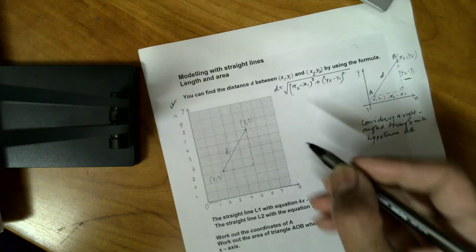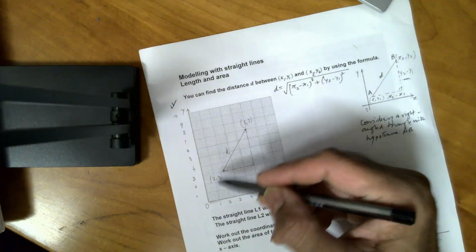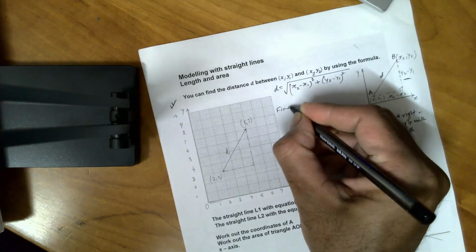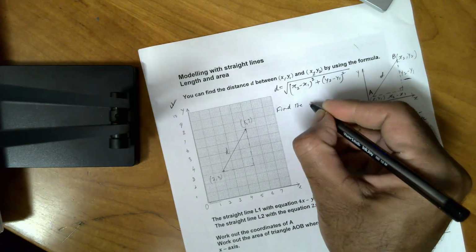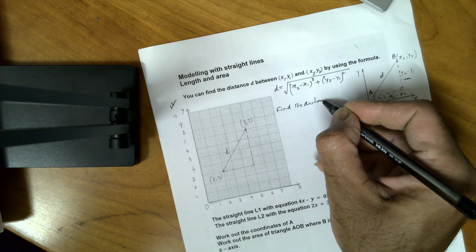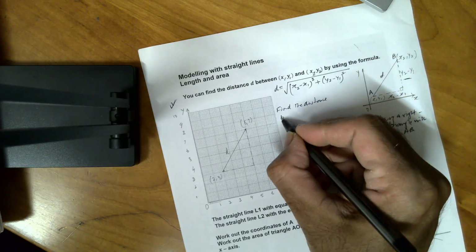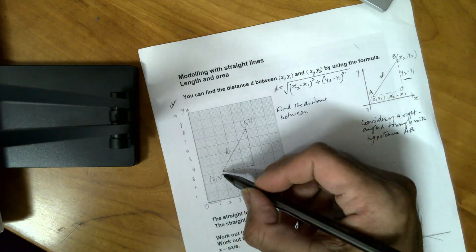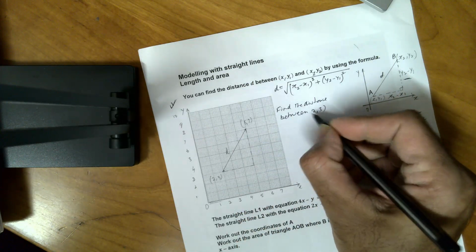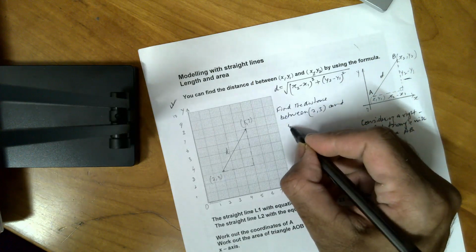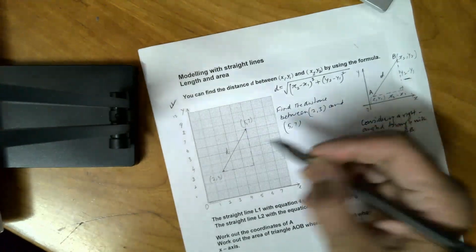So here I have this grid, and some of the examples we'll discuss here. Let's say find the distance between 2, 3, which is here, and that's the coordinates being given, and 5, 7.